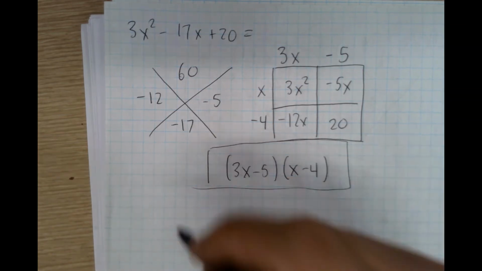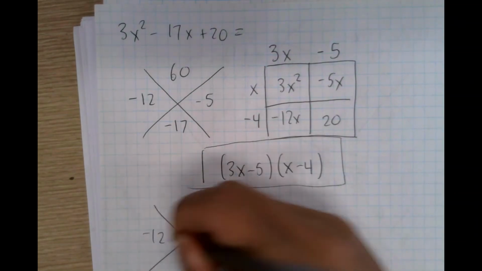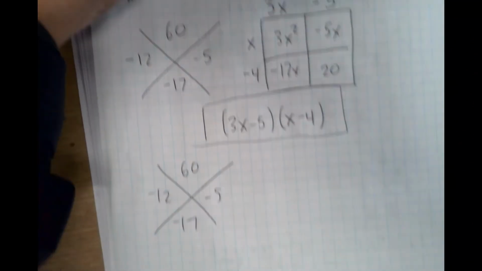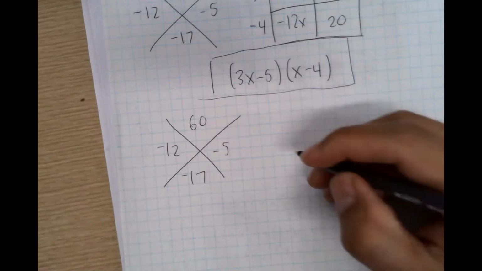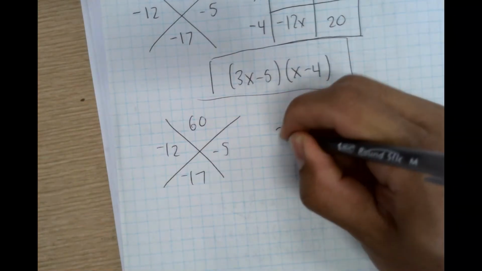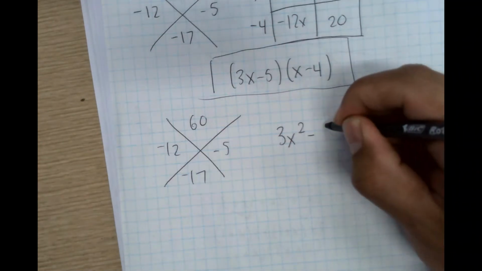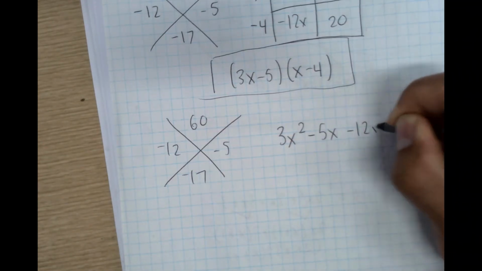So you can see here, I'm just going to go ahead and write the x again. Let's just say we do this. Fill this out. And you can see here that I would group this now as 3x squared minus 5x minus 12x plus 20.